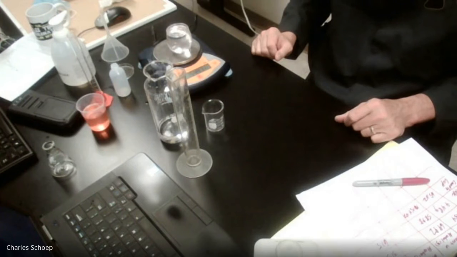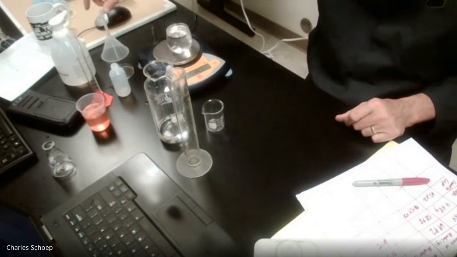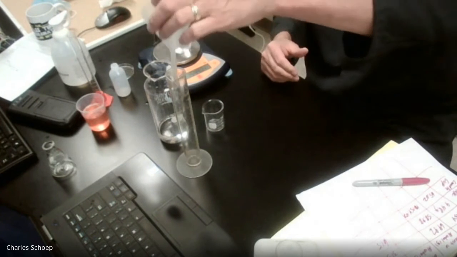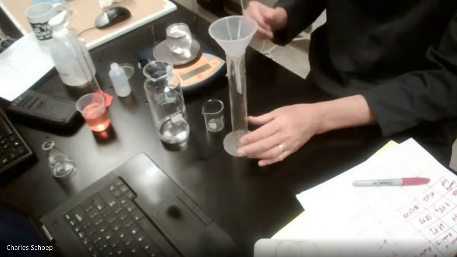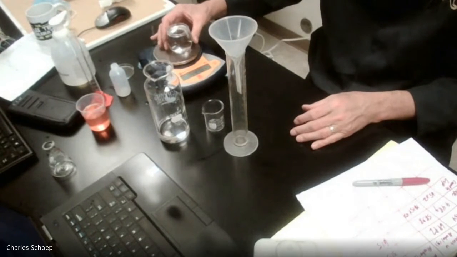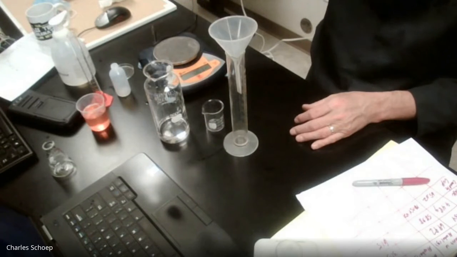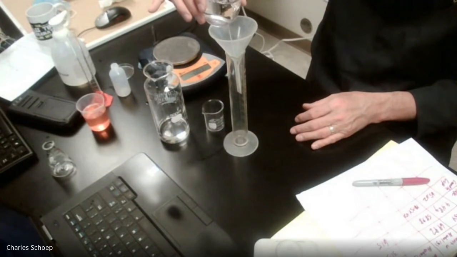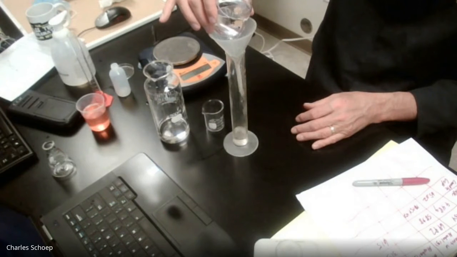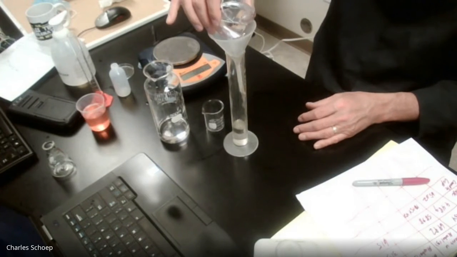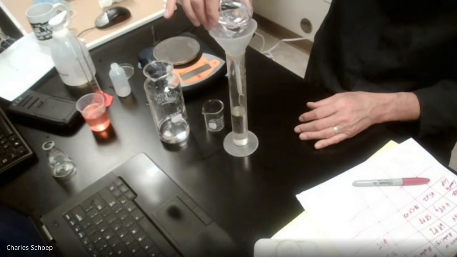Ooh, I gotta pour that back into the graduated cylinder. Good thing I kept my funnel around. All right, this is gonna be a little tricky. So similar to what we did last time, let's fill it up below the bottom of the funnel.